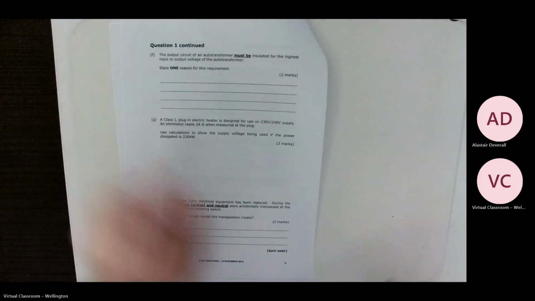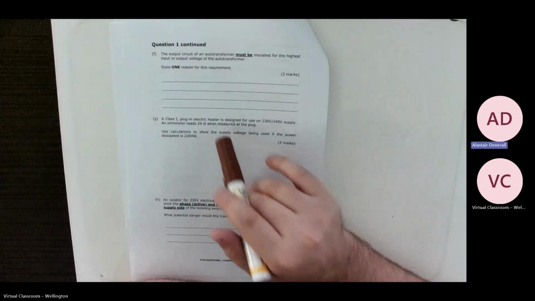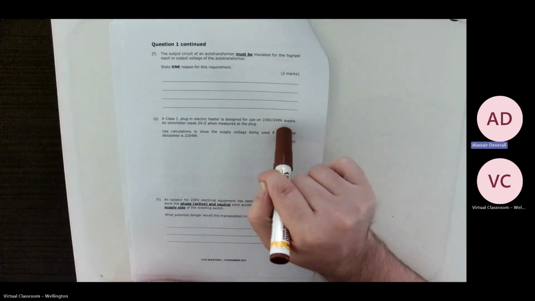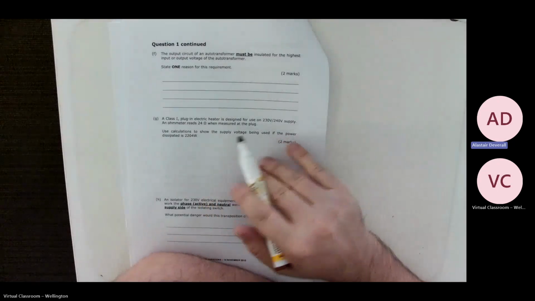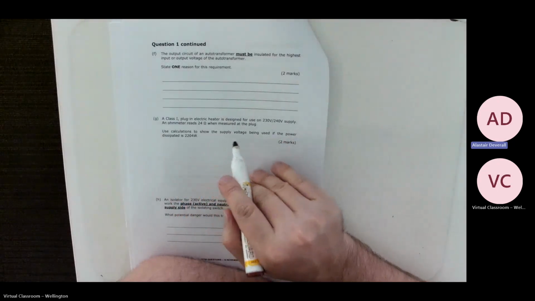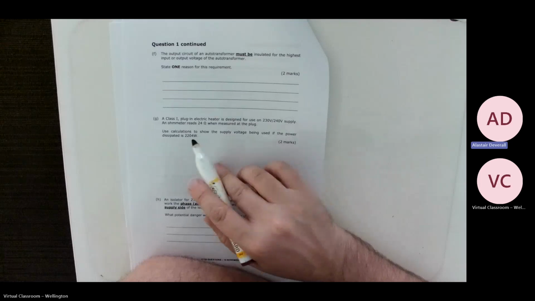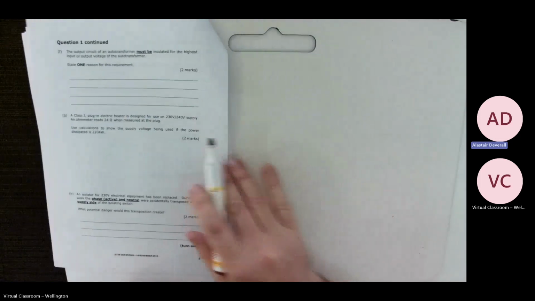A class 1 plug-in electric heater is designed to use on a 230-240 volt supply. An ohmmeter reads 24 ohms when measured at the plug. Use calculations to show the supply voltage being used. The power dissipated is 2204 watts.